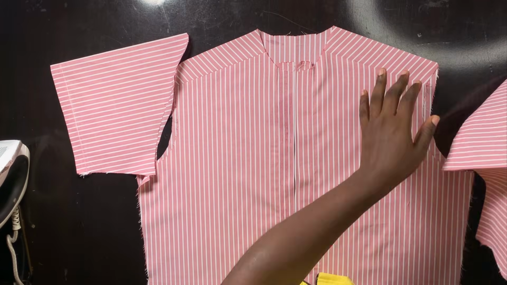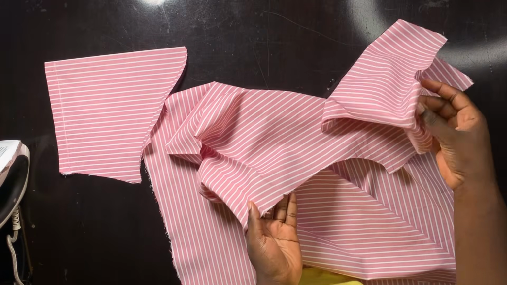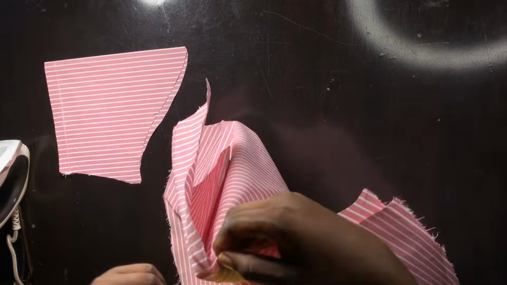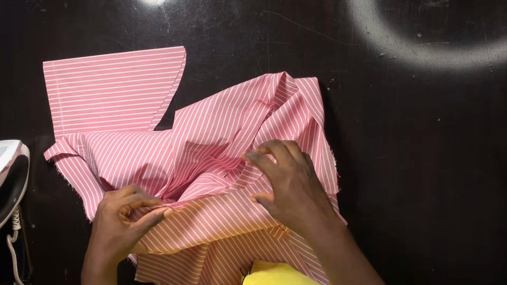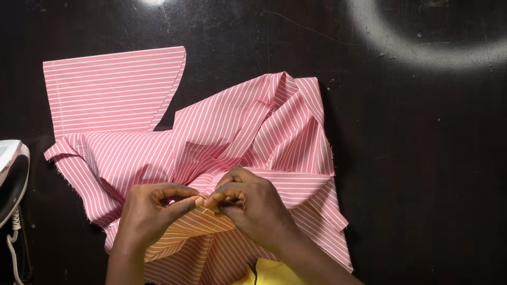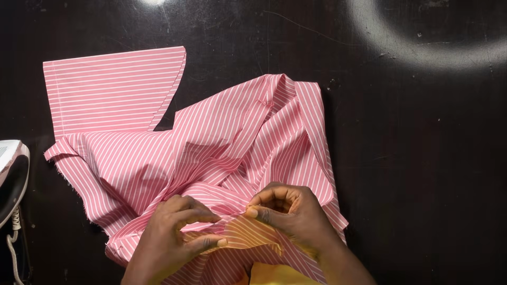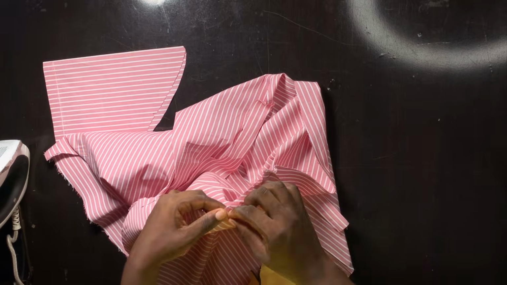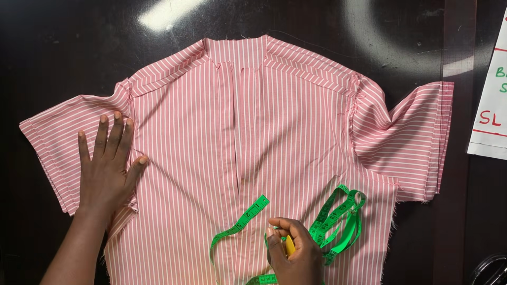To attach the sleeves, I am going to align the notch on the shoulders to the notch on the sleeve and I'm going to pin them down, okay? So from that midpoint, I'll go ahead to pin every angle of the sleeve. I would also do the same thing for the other sleeve and I'll head over to my sewing machine to attach the sleeve, okay? After attaching the sleeves, here is what I have.